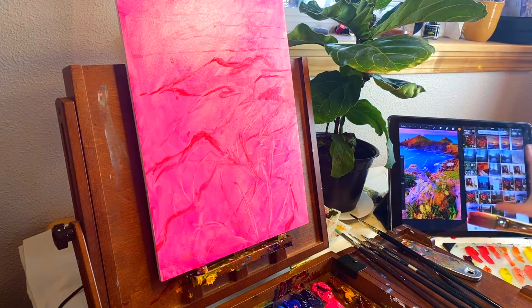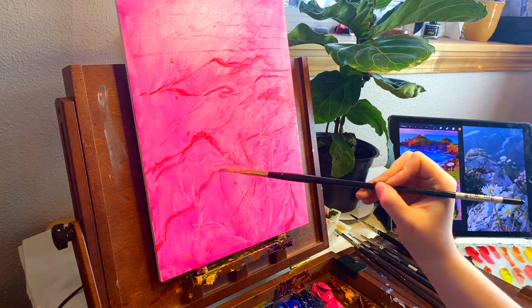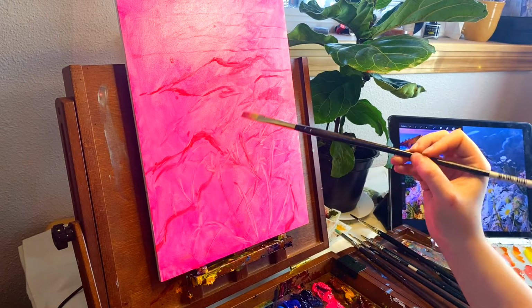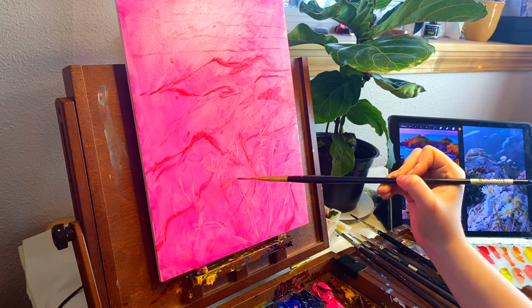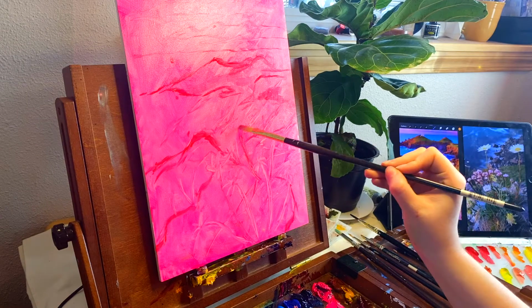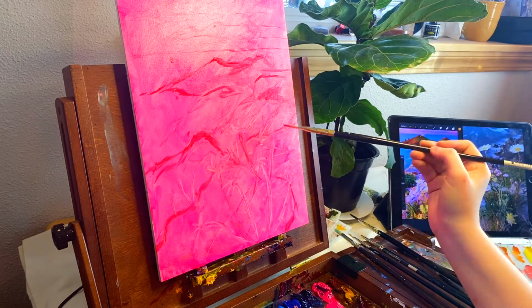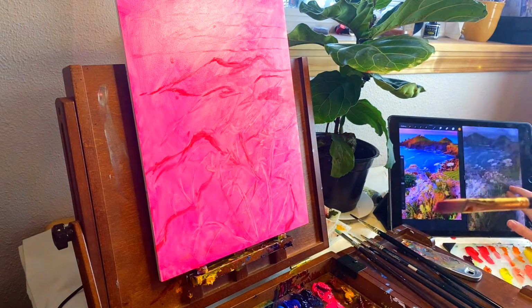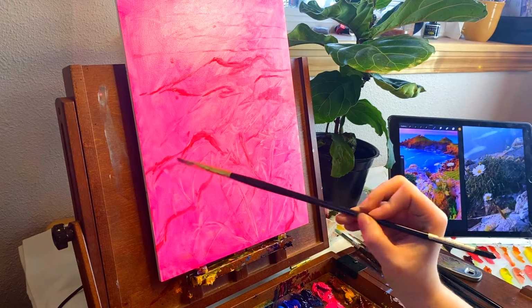You'll notice that I'm making the flowers much bigger than they are in the reference photo. I'm taking away some elements, as I talked about a little bit earlier. This is because the wildflower situation was a little bit busy. I really wanted those flowers in there, but I wanted more of them. I wanted them to be a little bit larger.